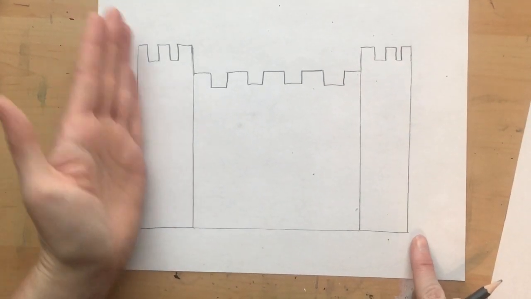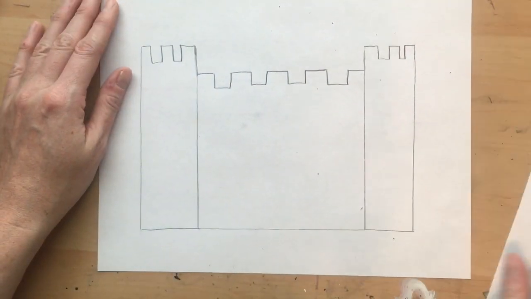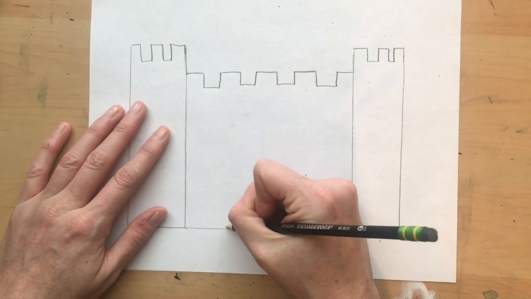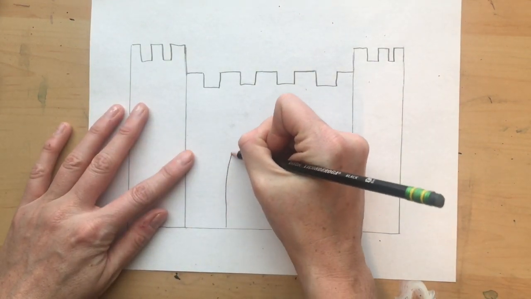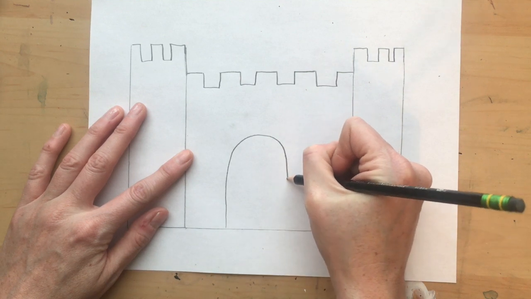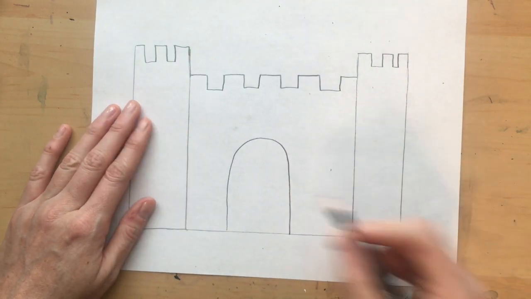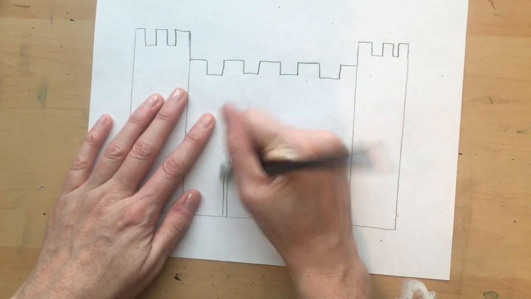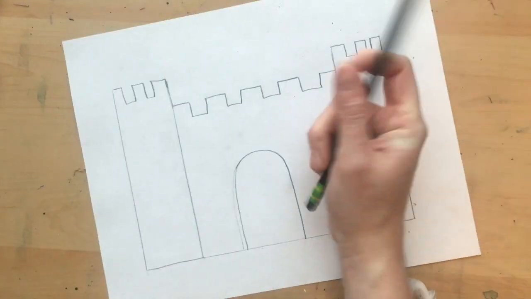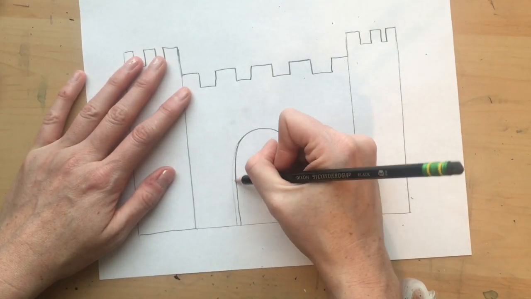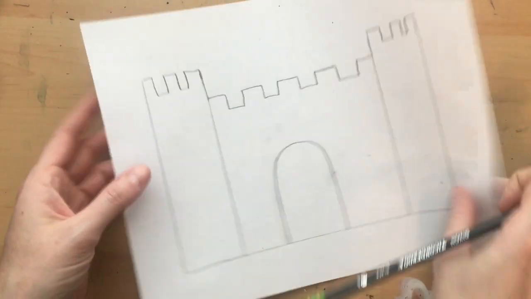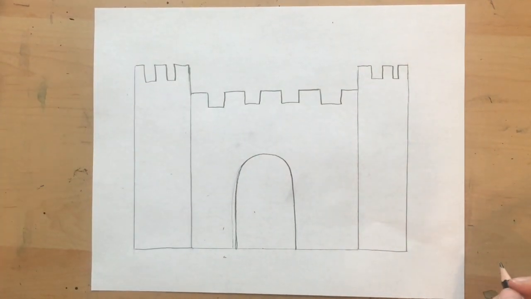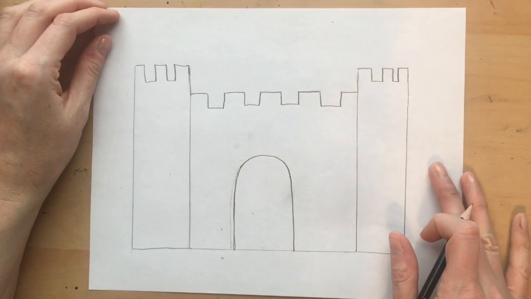Go to the middle of your paper and draw an arch, which is like a rainbow curved line all the way down to the bottom. Erase anything you don't like. This is your castle structure.